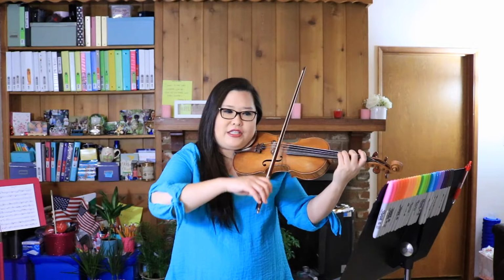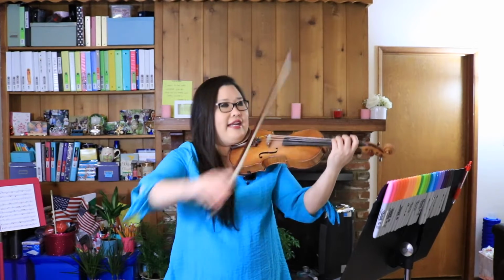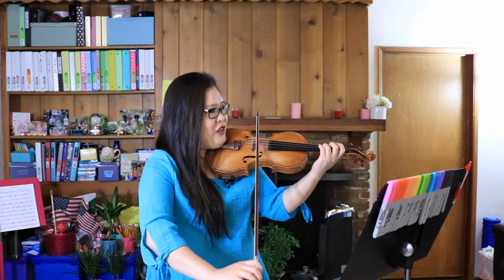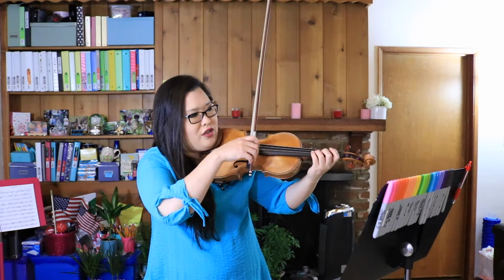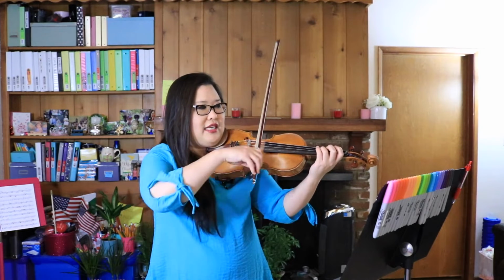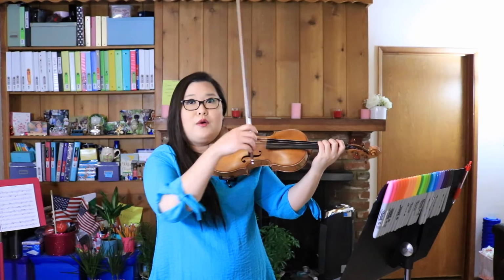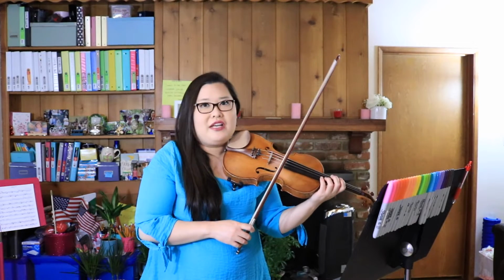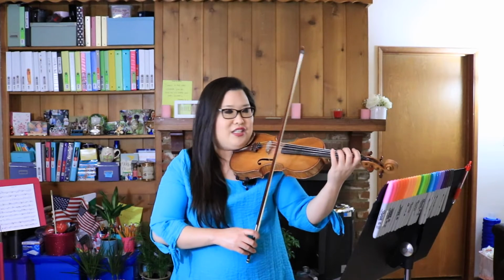1 and 2 and 3 and, in that case, 1 and 2 and 3, and you need to make sure the finger moves at the same time the bow comes back. A lot of the times you will see kids 1 and 2 and 3 and the bow is there but the finger is not, and they sound like that. Ugh, what? No, let's prepare both at the same time. Multitasking. It's a great skill to have.